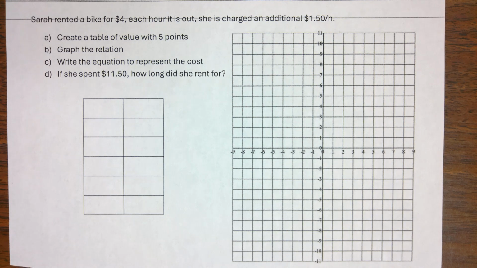Okay, so you guys got a chance to try this question. You can either swap it with somebody or you can mark your own. Up to you guys. Swap so that you're not looking at your own. Or you can just mark your own if you want.